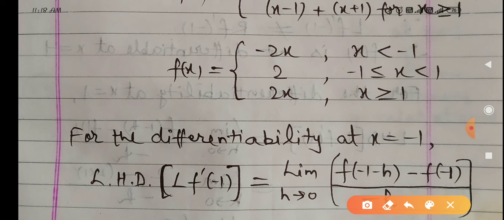Now you are taking the LSD, the left hand derivative, at x = -1. So the function you have to take is the one for values of x less than -1, which is -2x. So in -2x, in place of x you have to put -1 - h.